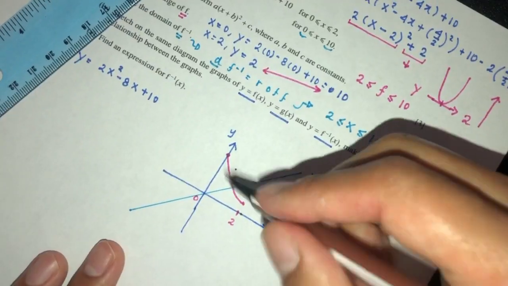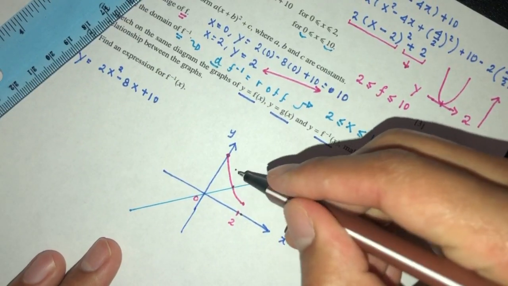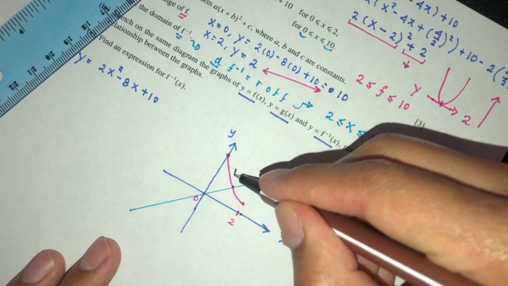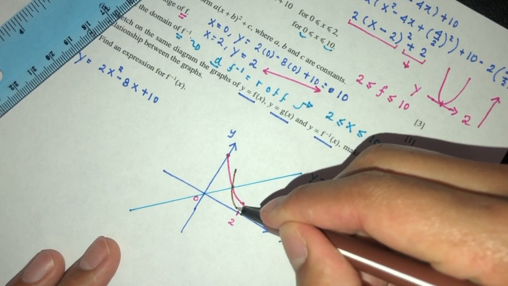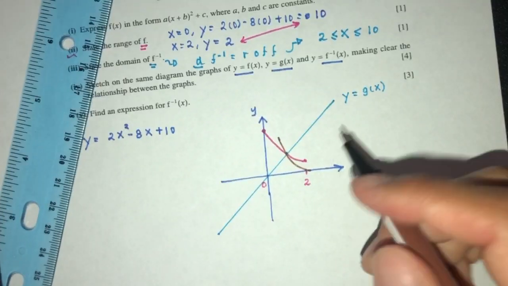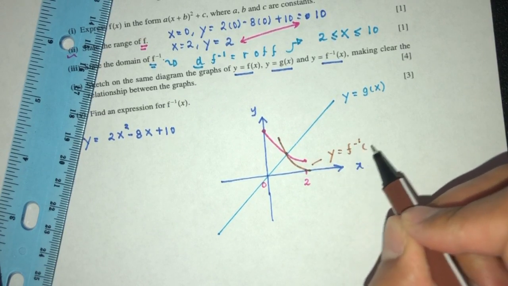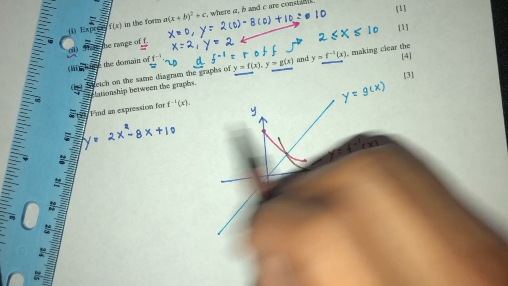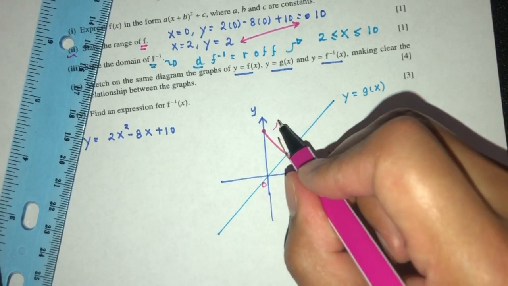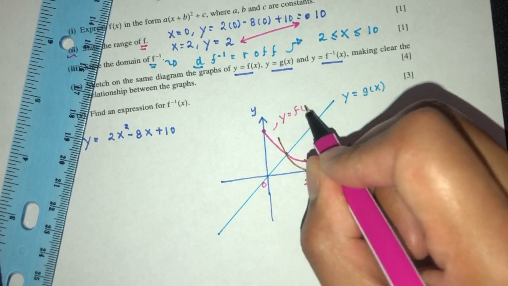Just kind of make them meet over here as well. Okay, and that should be your graph of, label this as y equal to f inverse of x, and that should be y equal to f of x.